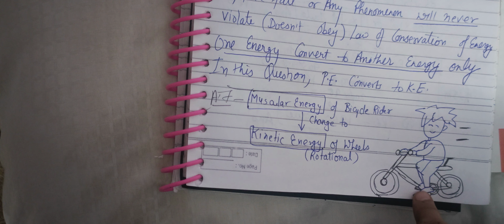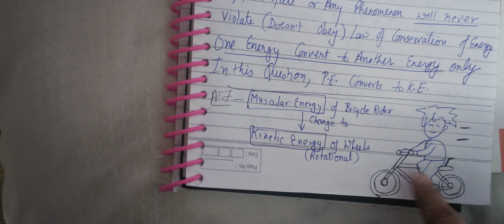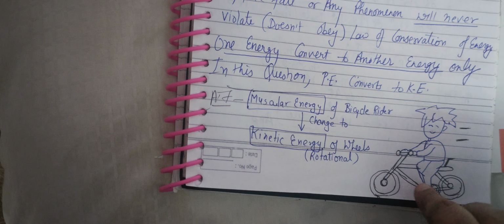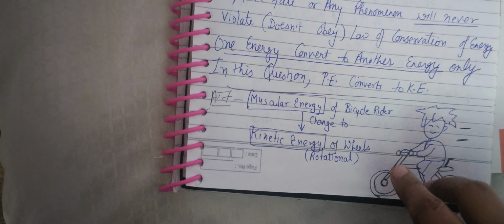Now you see, your hands are on the handle and your legs are on the pedal. Your body is moving, force is there. In circular motion you are moving your legs, and displacement is there. From one place to another place your bicycle is moving. So F is there, s is there, so work is being done.